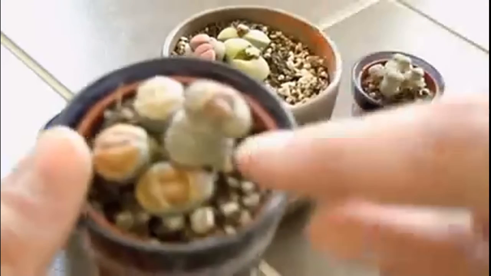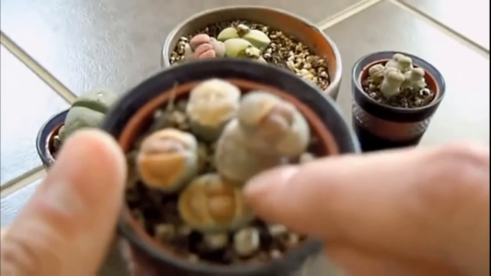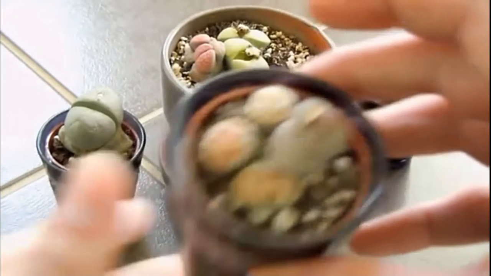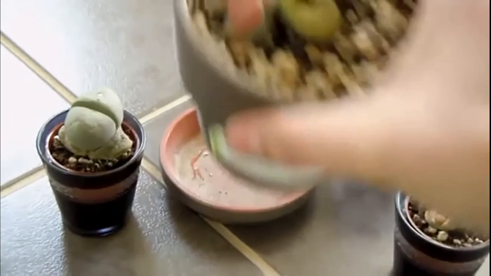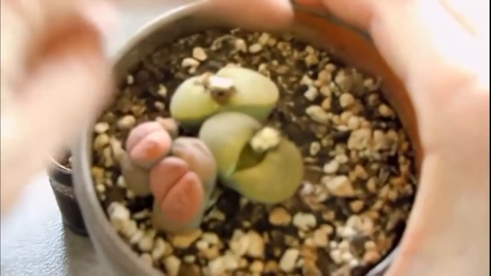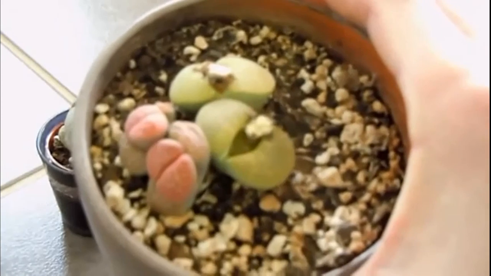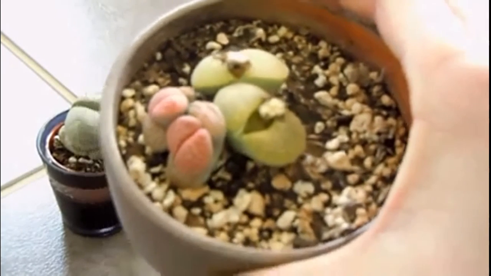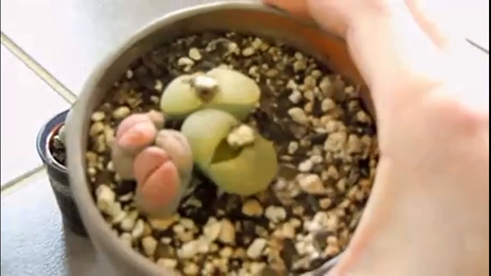Each one of these is actually one leaf. The camera's not really zooming in there very well. Let me see if I can find a bigger one. These here are the leaves. They're really, really thick. They really hold the moisture, which tells us that they really don't need a lot of water. They hold on to it.